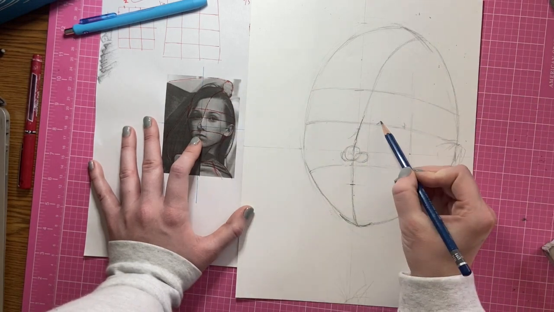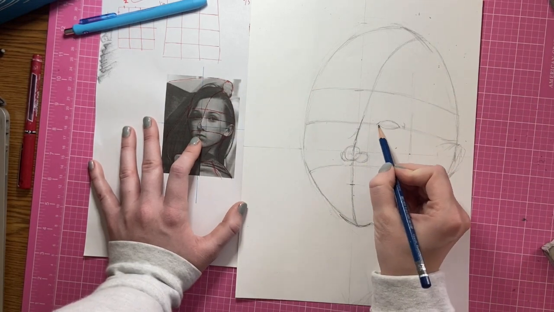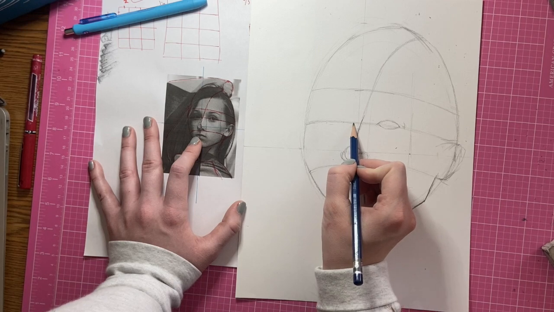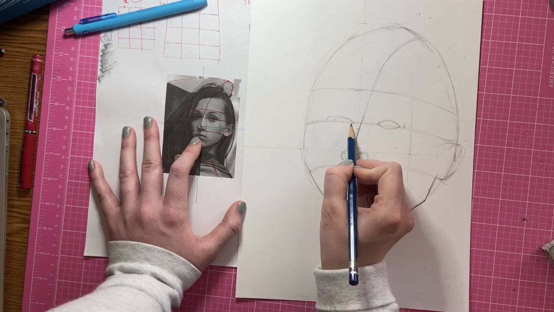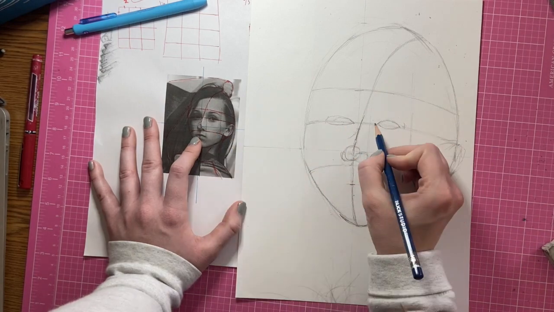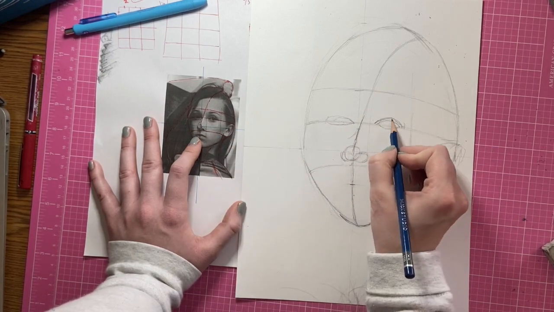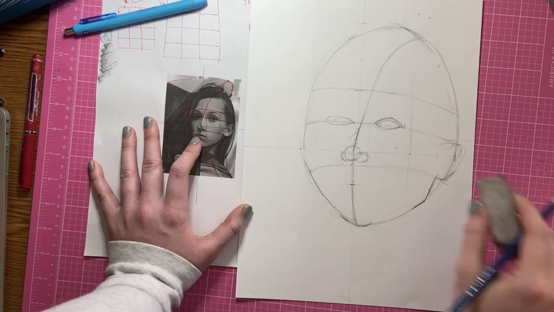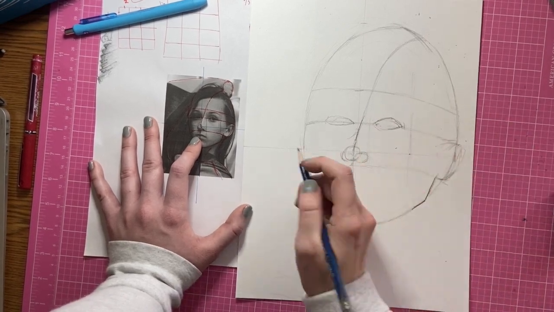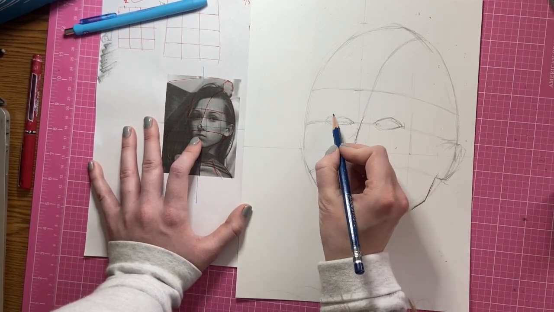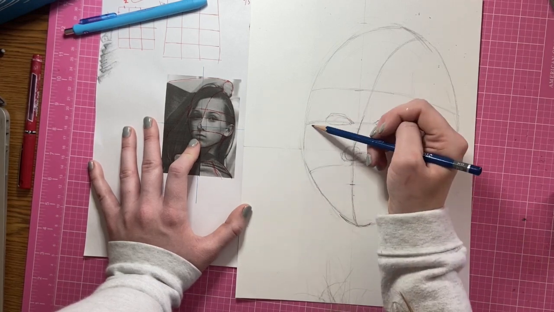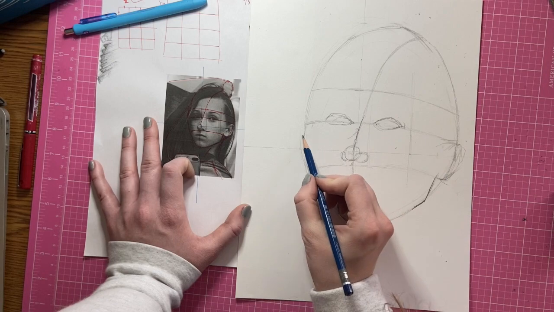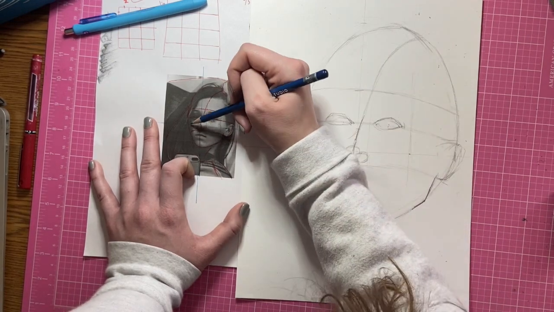There's the far edge of her nostril. And this eye is very close to the midway line. I think I may have actually drawn this too small. All right, so not quite the right shape, probably not quite the right size, but they're marked in, so they're not going to disappear on me.